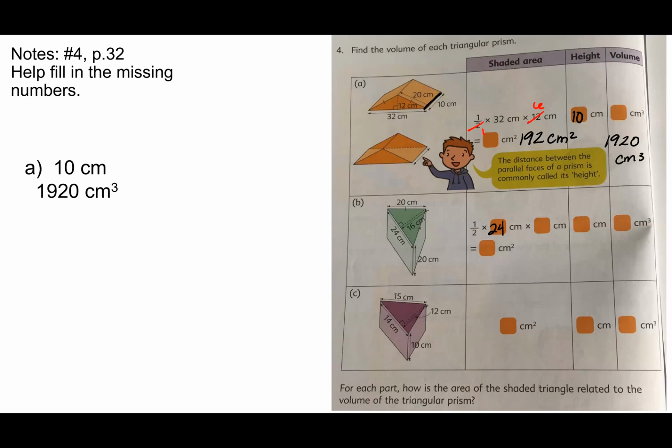Well, it's not times 20 because remember, we need to look for this little, yeah, it's times 16 because the base and the height of a triangle, when we're finding area, they need to be at right angles to each other. Okay, great. So you guys can cross cancel. And you have 24 times 8. Raise your hand when you have the answer.